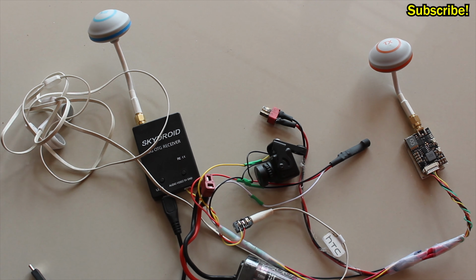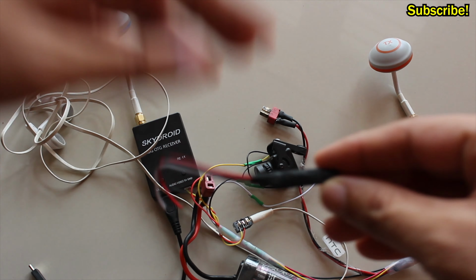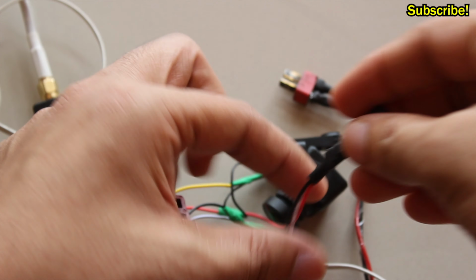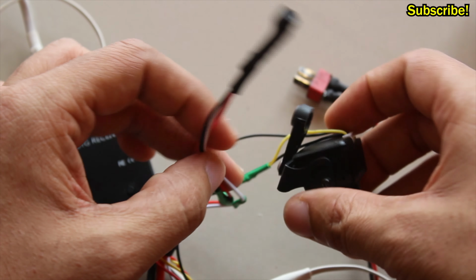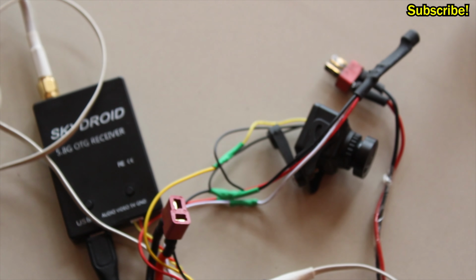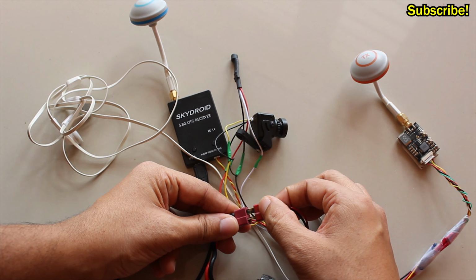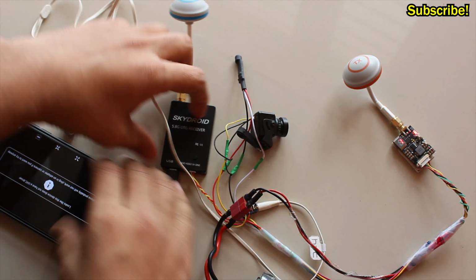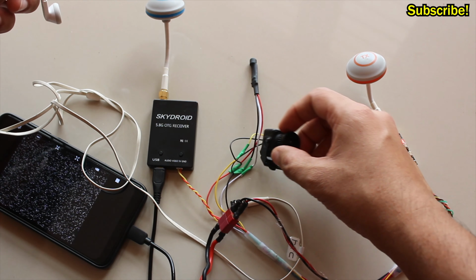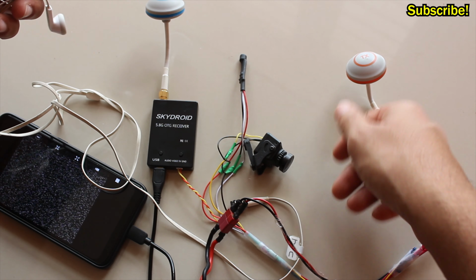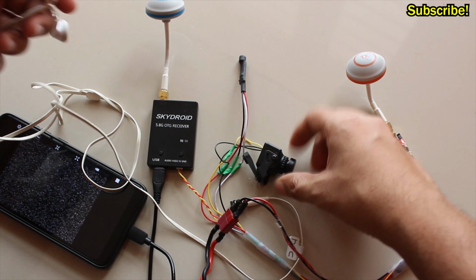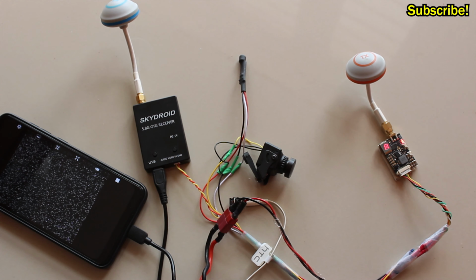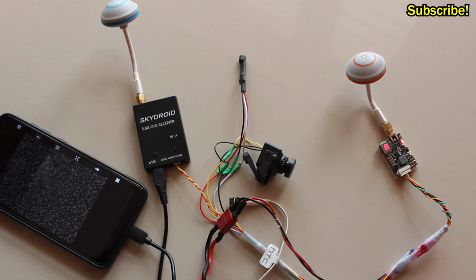And in case your FPV camera does not have a microphone, you can connect a microphone like this, which is only about $1. So as you can see, I've connected this microphone to this FPV camera. So if I power on, by the way, this FPV camera is broken, so I cannot see the video feed from this camera. So I'm going to place this headphone at the mic of the camera so that you can hear the hissing sound from the microphone.